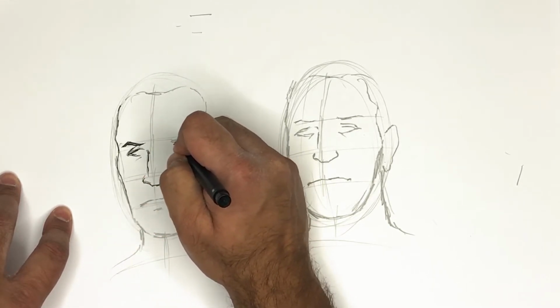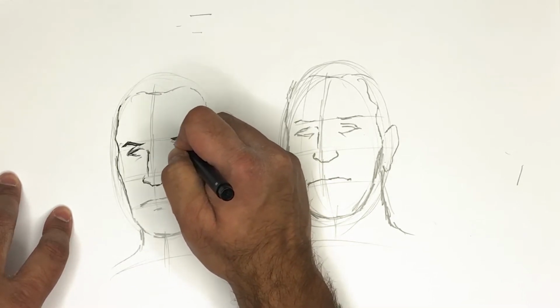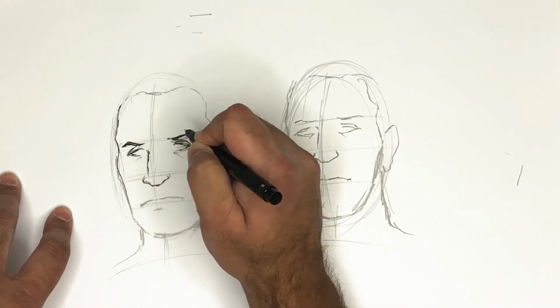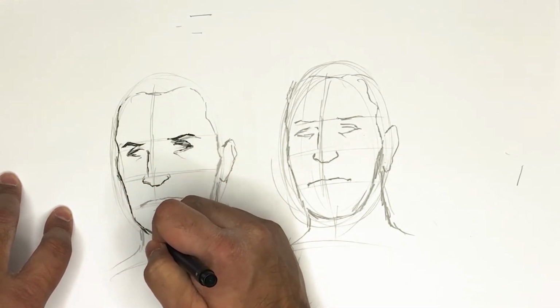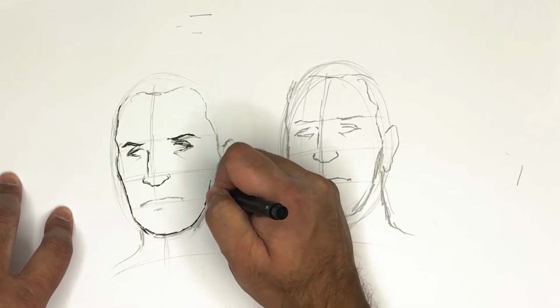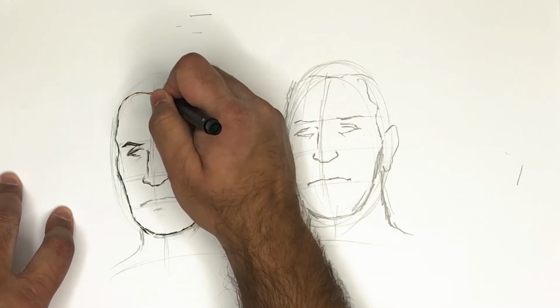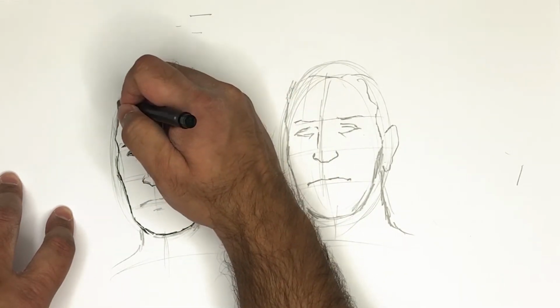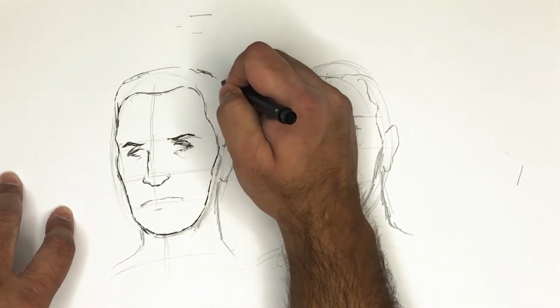It's a little tedious, but there's a little payoff to it, because it's a little more striking when we're using these type of tones in the imagery, and it just stands out with a pen more than it will with a pencil.